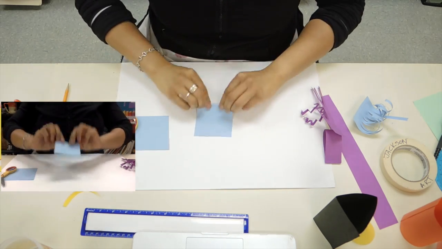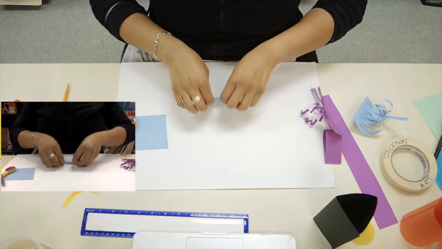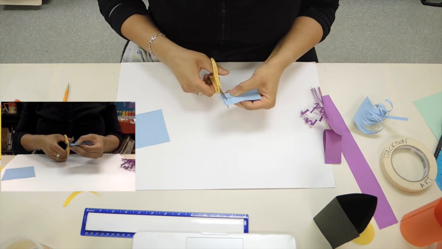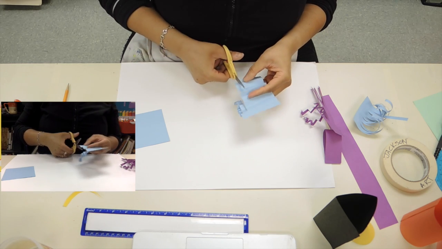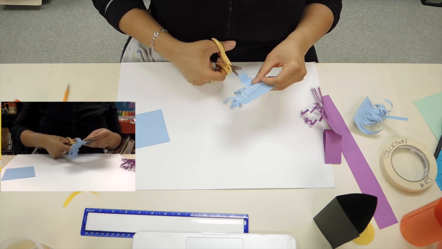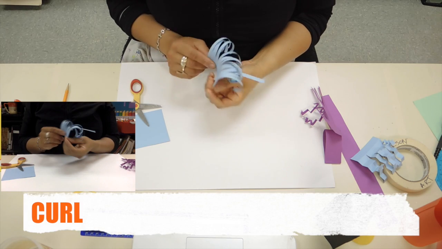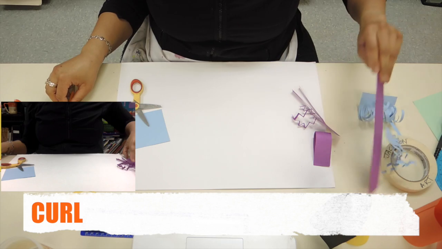and before I start cutting my fringe, I'm going to go ahead and fold it back and forth like you're making a fan. You want to leave part of the other end of it unfolded. Now what I'm going to do is cut my paper. You can cut it folded, or you could unfold your paper and cut your fringe that way. So I showed you how to curl your fringe. You could also just curl your paper.